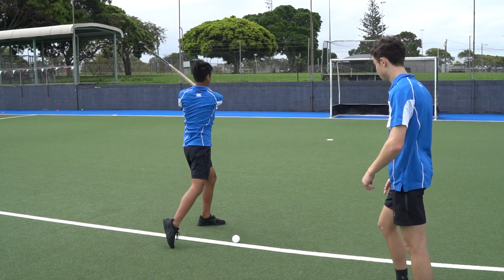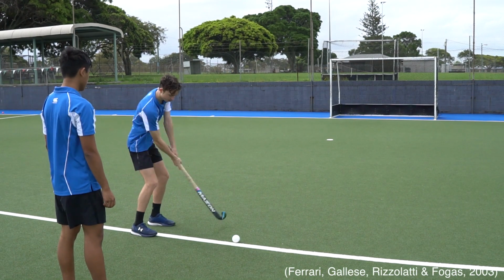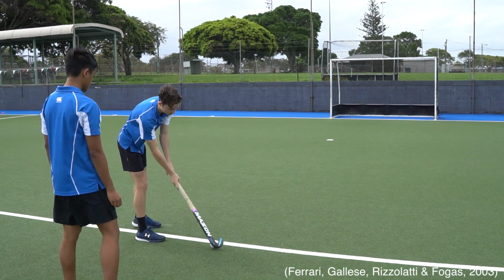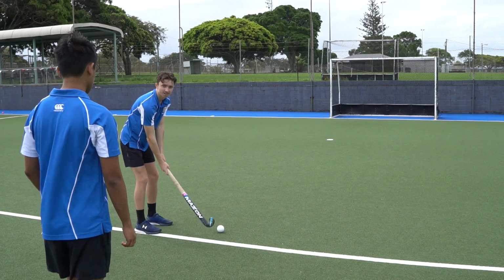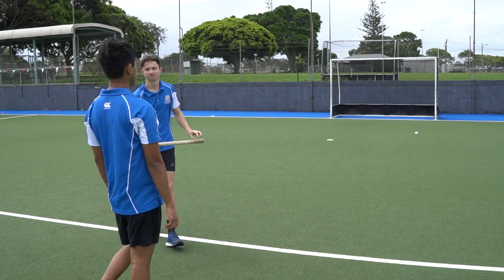First off with John, a demonstration of the skill is used. Neurons that are active when learners perform the action are shown to be triggered when watching someone else perform the movement, meaning a greater ability to perform the skill is acquired with a demonstration.